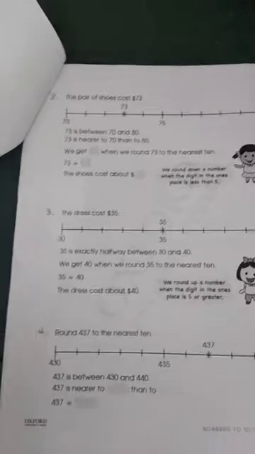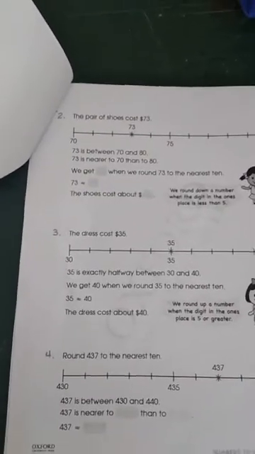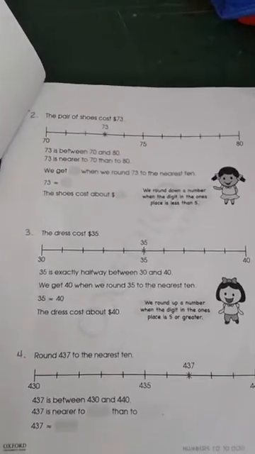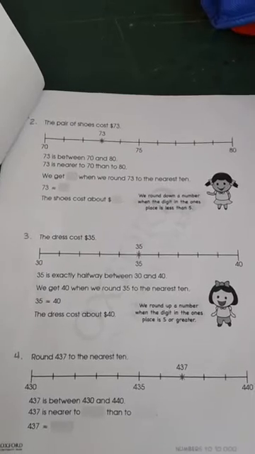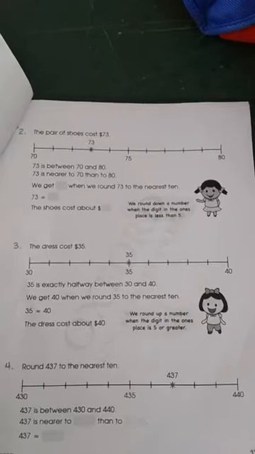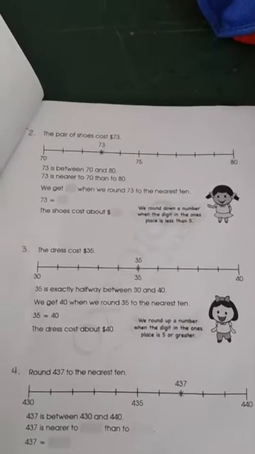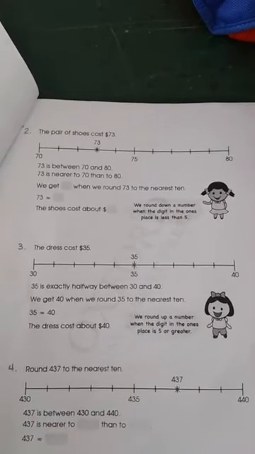Move to the next page. Question number 2: the pair of shoes cost $73. 73 is between 70 and 80. 73 is nearer to 70 than to 80. We get dash when we round 73 to the nearest 10.